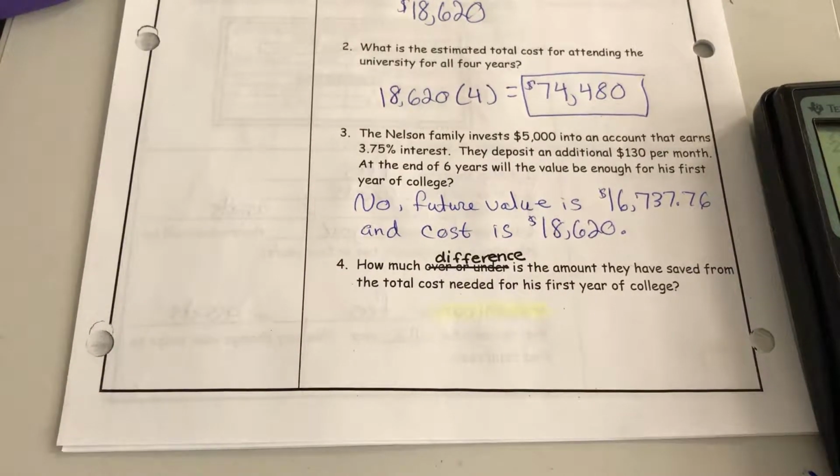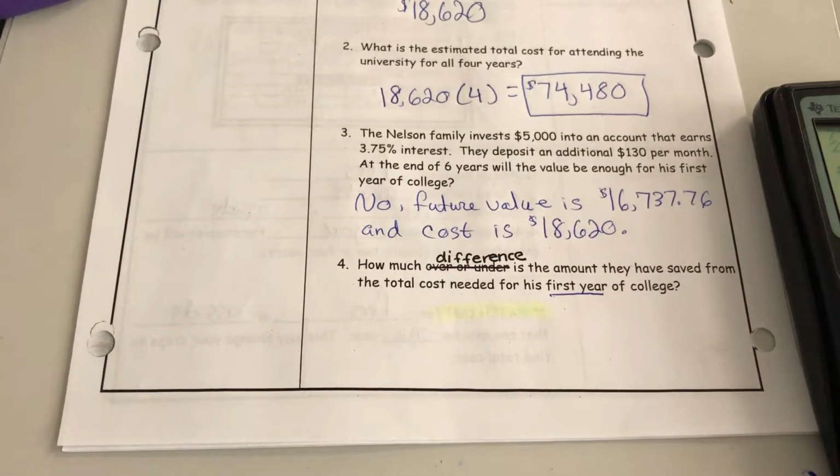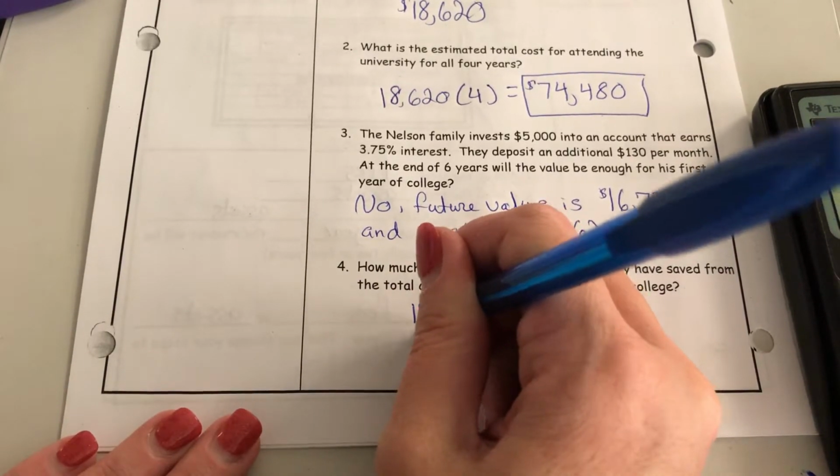How much difference is the amount they have saved from the total cost needed for his first year of college. Do y'all see how it keeps specifying the first year? Make sure you're reading that. So what is the difference in what they've saved and what they owe? How would I figure this out? Subtract what? How much it cost to.